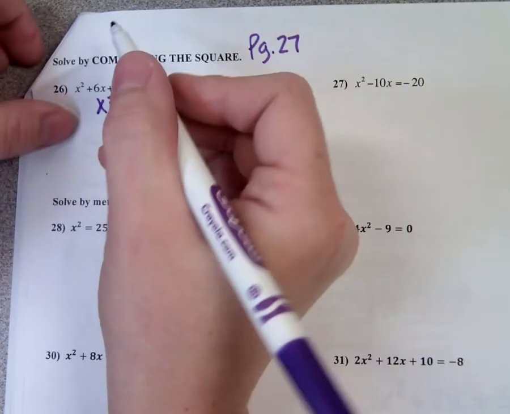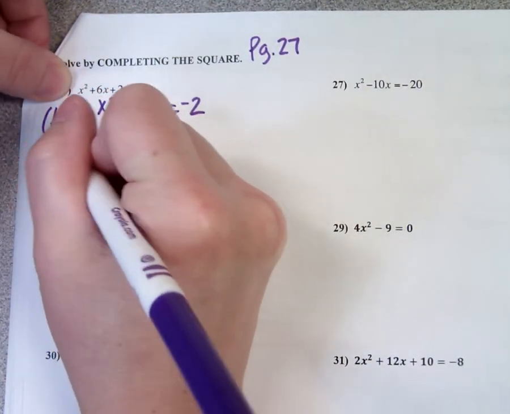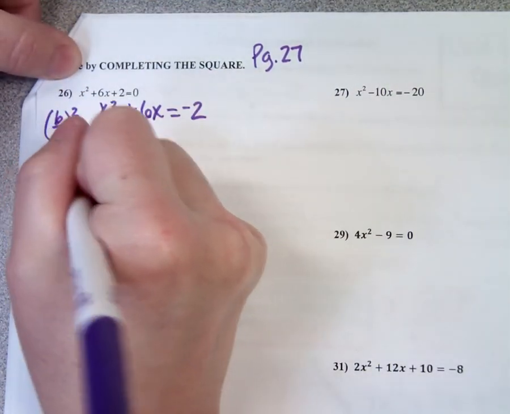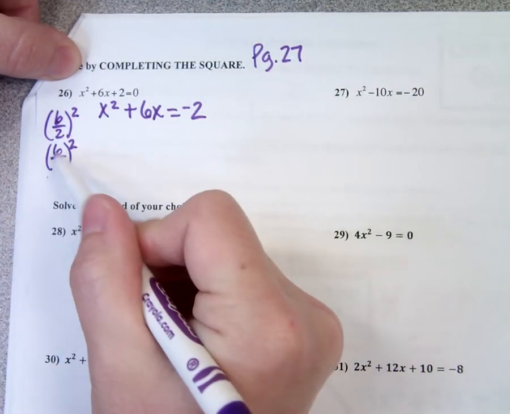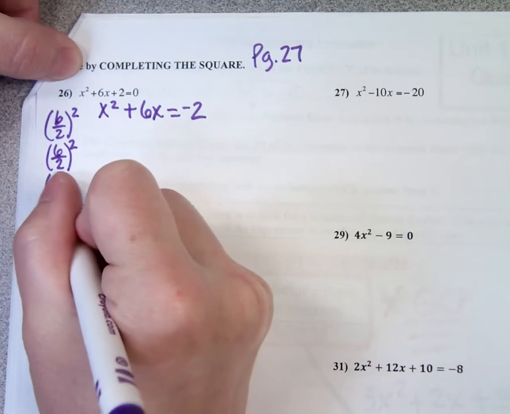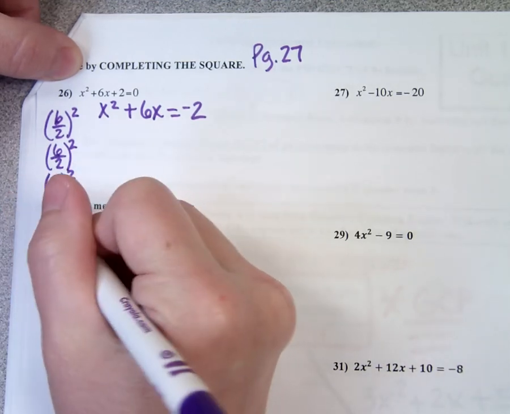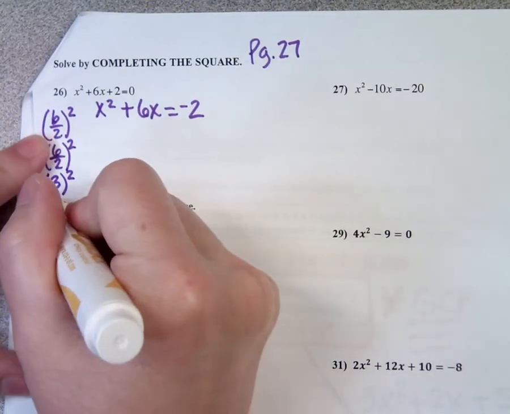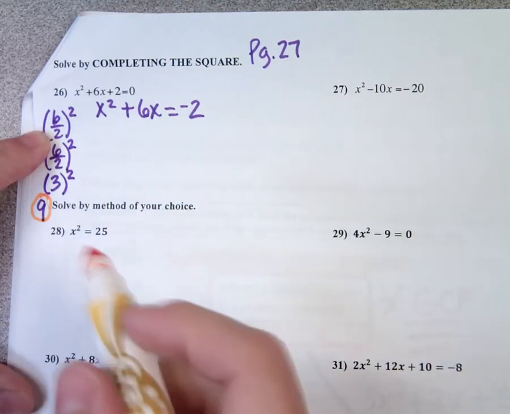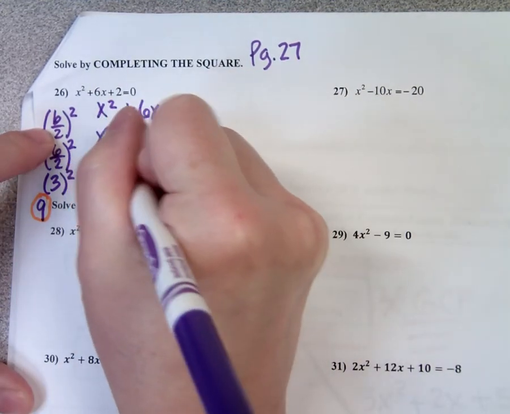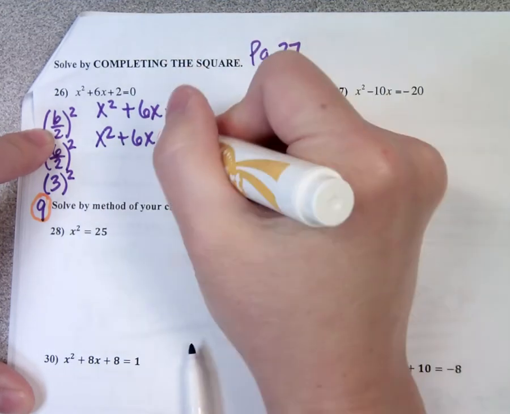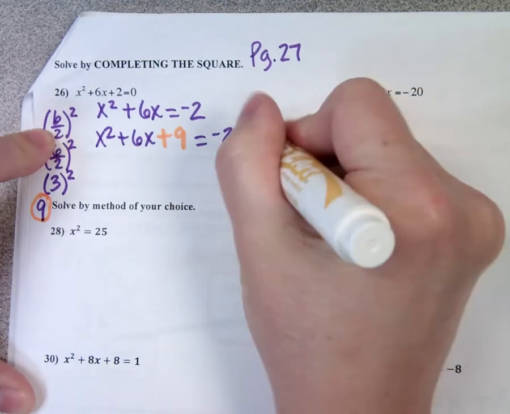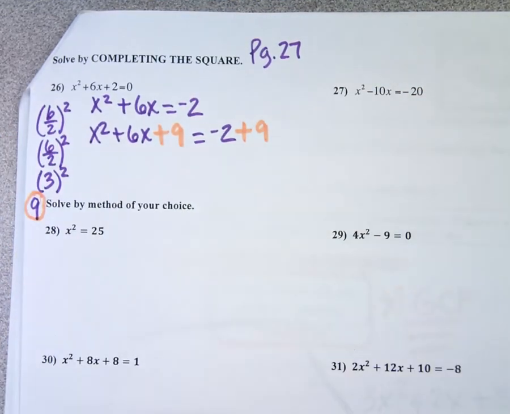Okay, next thing we do is we take our b over 2 and then we square that value. So which one's the b? The 6. So I take 6 over 2. And then what is 6 over 2? 3. And then I square the 3, which makes how much? 9. This number that I get right here, this is what I'm going to add to both sides of the equation. So to the left side, I'm going to add my 9 that I just got. And to my right side, I'm going to add the 9 I just got. Because what you do to one side, you have to do to the other.